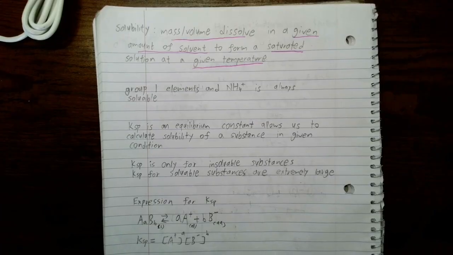We will now talk about solubility. Usually, solubility can be expressed in a variety of different units. You can see mass per volume. You can also see the mole amount per volume. In this chapter, you are most likely to see the mole amount per volume. That's very standard.